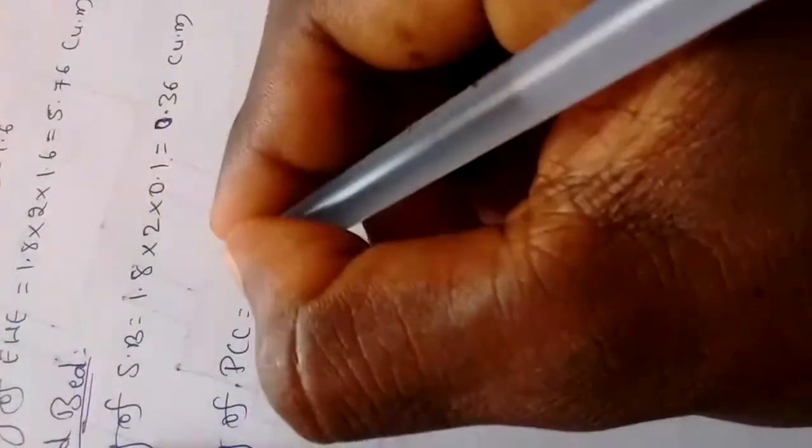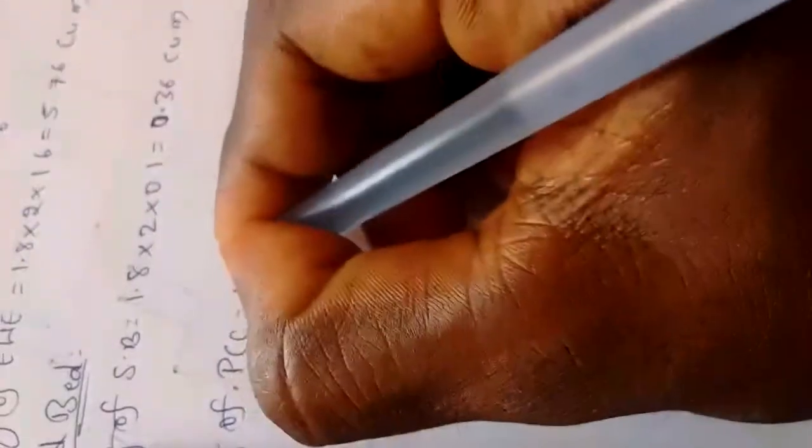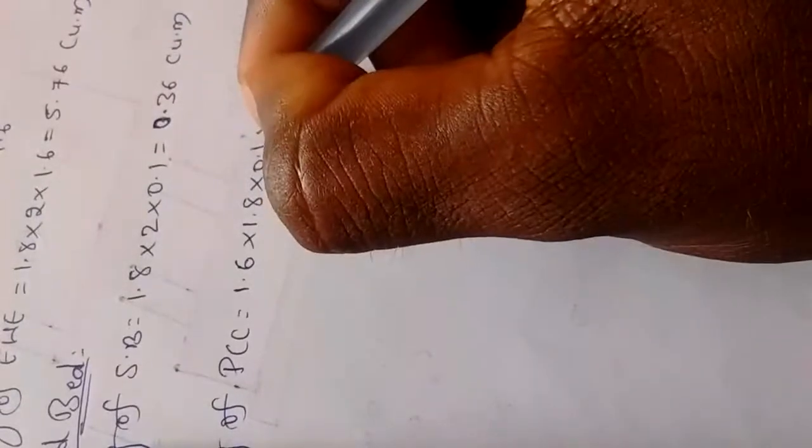Next, PCC, quantity of PCC. I am directly substituting: length of PCC 1.6 meters into width 1.8 meters into depth of PCC 0.1 meters, total equal to 0.288 cubic meters.